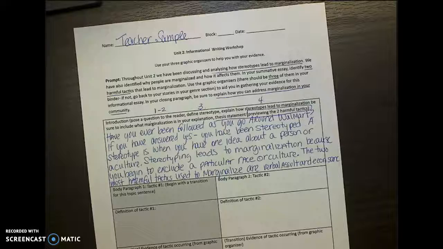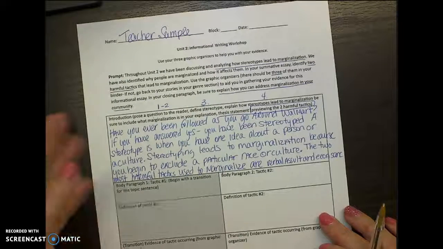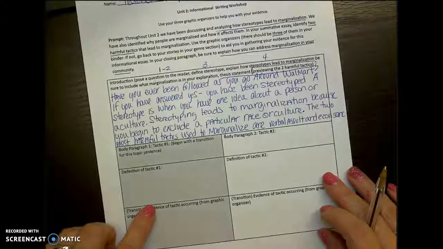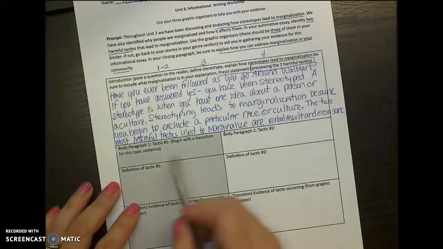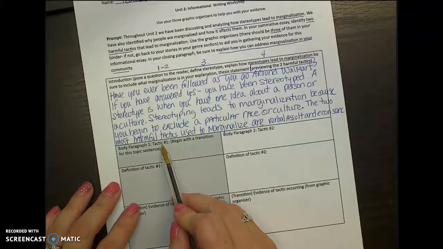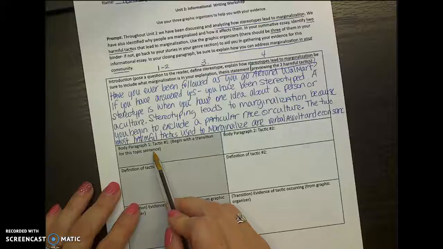Everybody, it's me, Mrs. Simmons-Machota, and I'm back today to talk to you about how to write the body paragraphs of your essay using this graphic organizer. So right away it says, identify tactic 1, begin with a transition for this topic sentence.